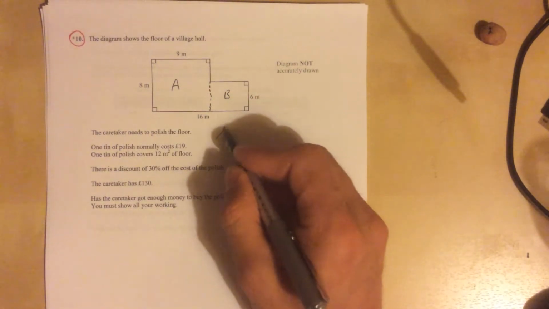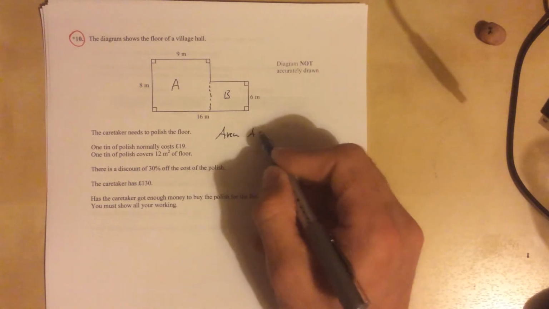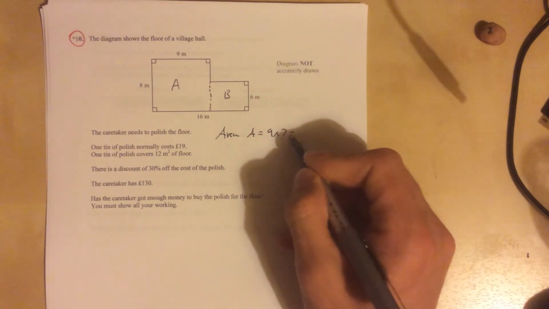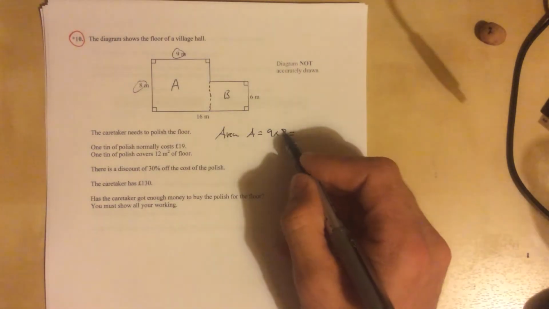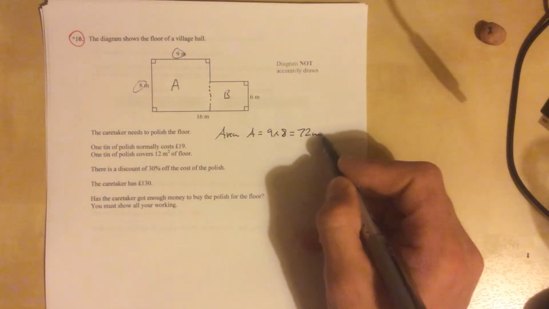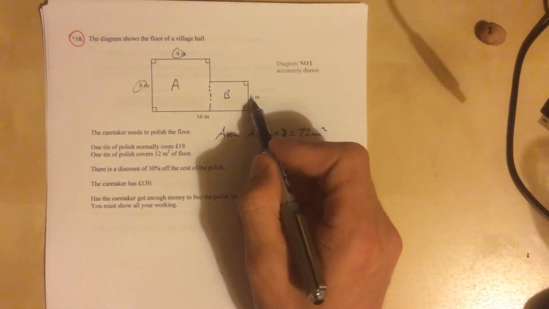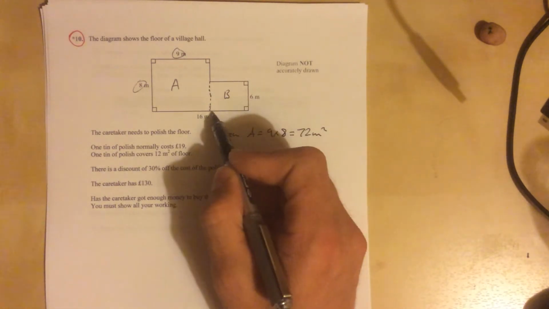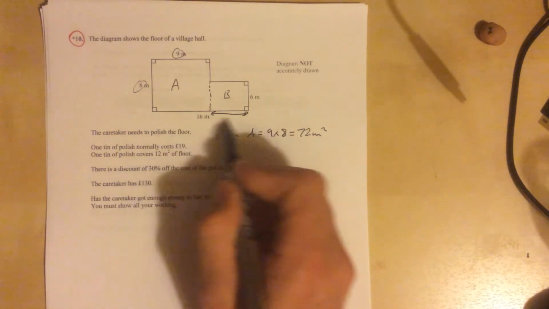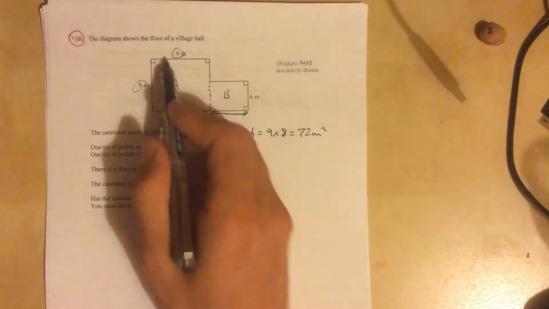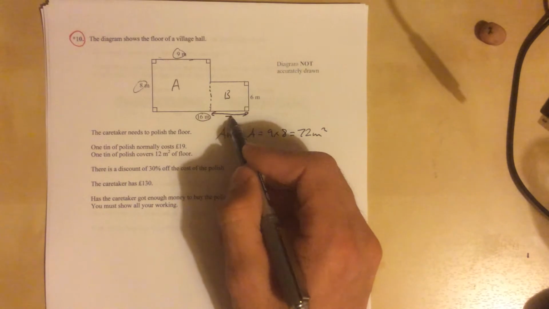So area A is 9 times 8, which is 72 metres squared. Area B is 6 metres there, times by this length here. Well, this length here is all the way across 16, take away 9, so that is 7.